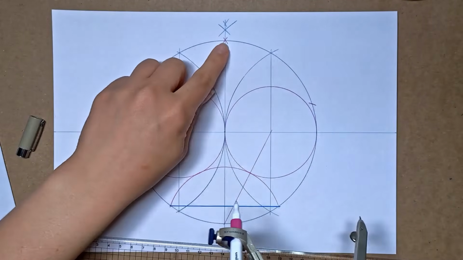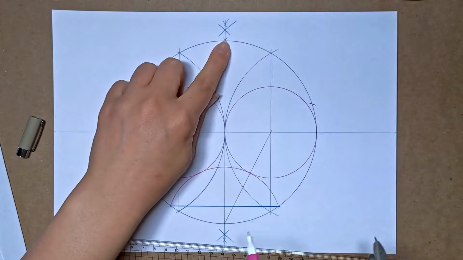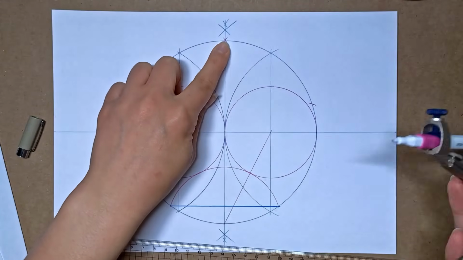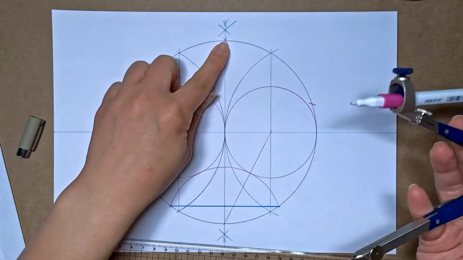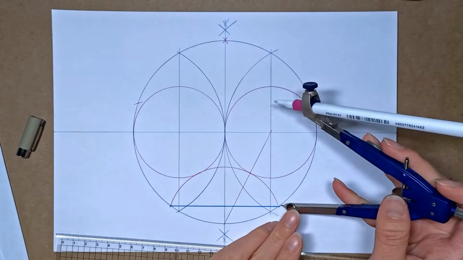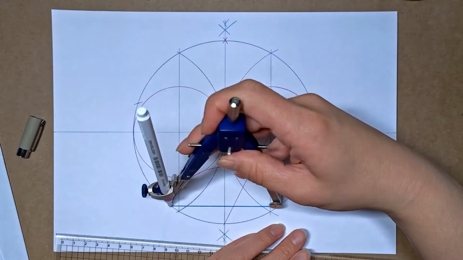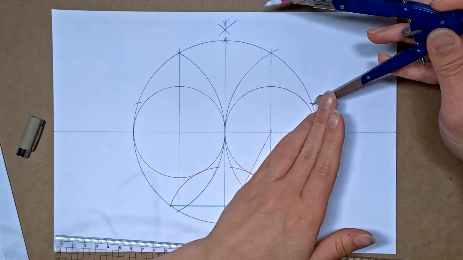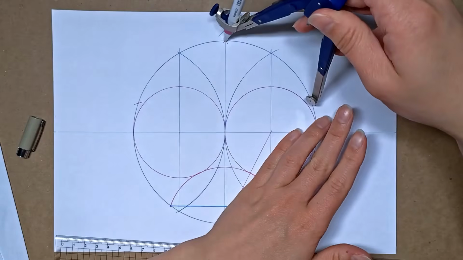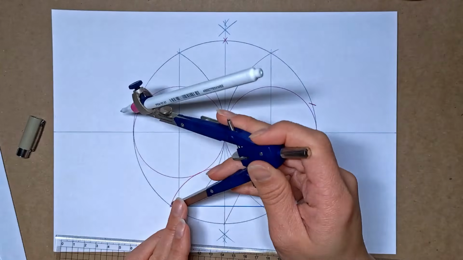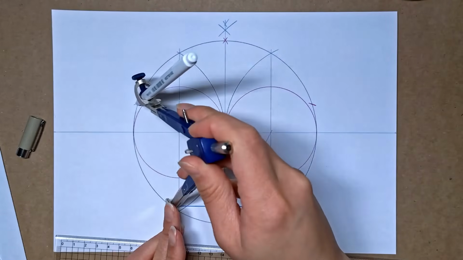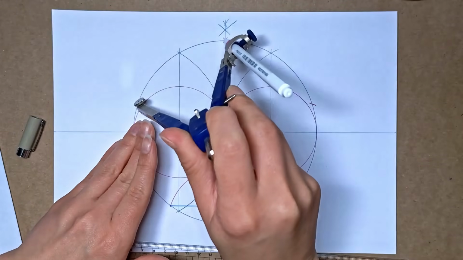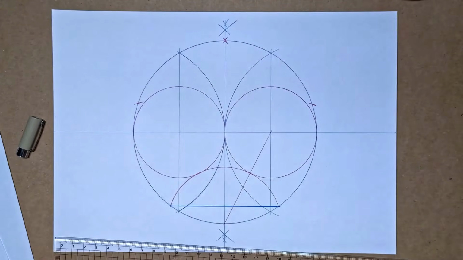So for instance, here I'm ever so slightly above the exact intersection. That's me being picky. This would be totally fine. But just if you want to be extra precise, this is where you'd need to adjust a little bit, make your compass measure a little bit shorter until you get the right intersection here, exactly on the north point.